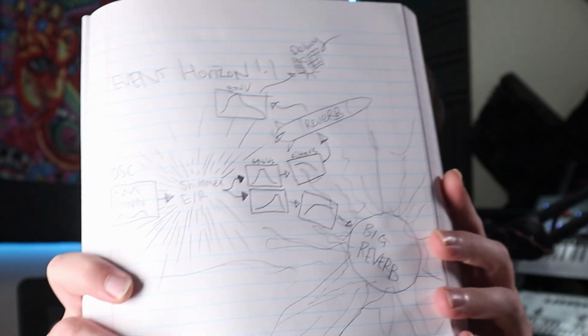Anyway, enough blabbering. I've actually come up with this pretty silly diagram. I don't know if you guys can see that very well. Of the routing. I think that's going to help us move forward a little bit more methodically in this process. So anyway, let's jump into Bitwig and let's have a look at what we're talking about today.